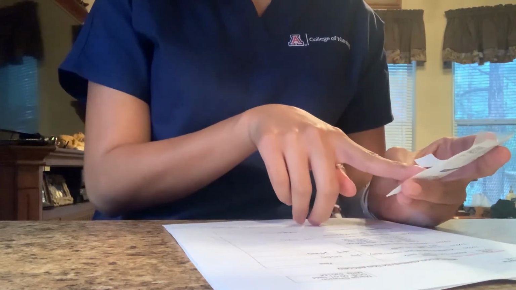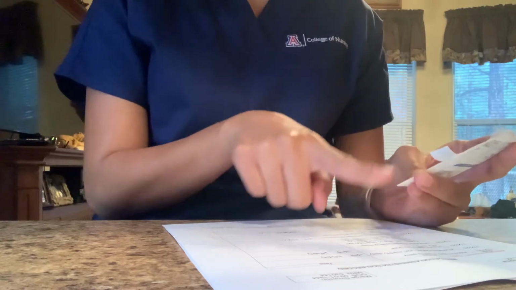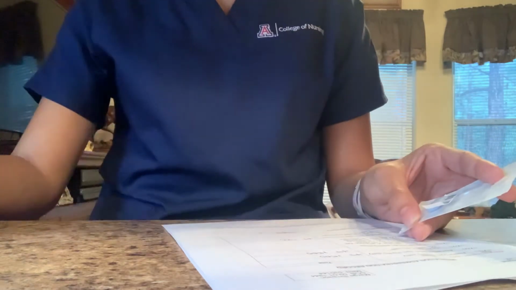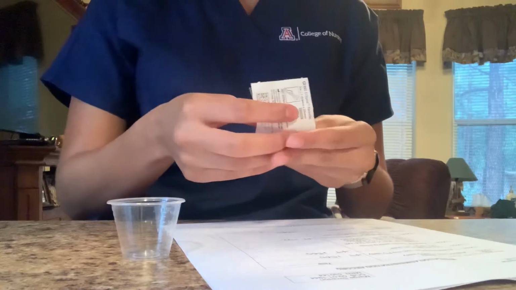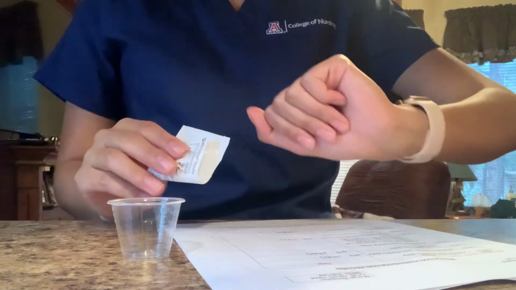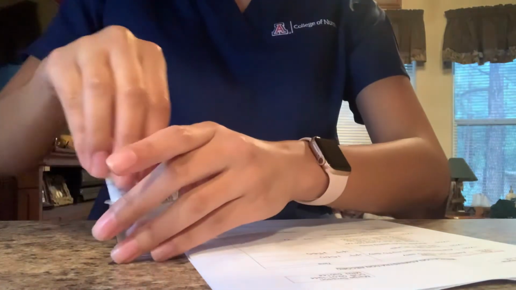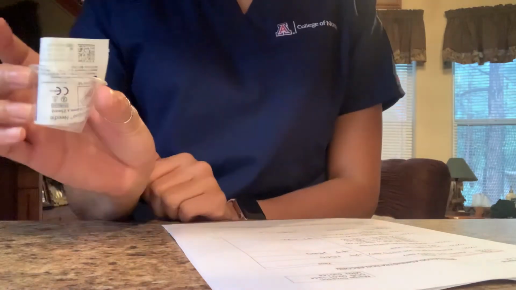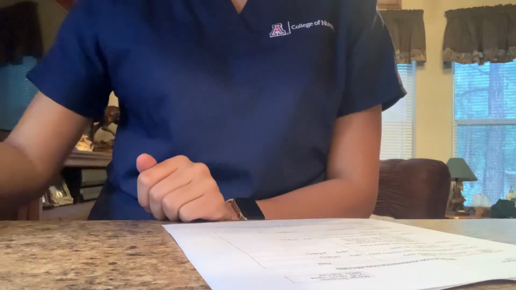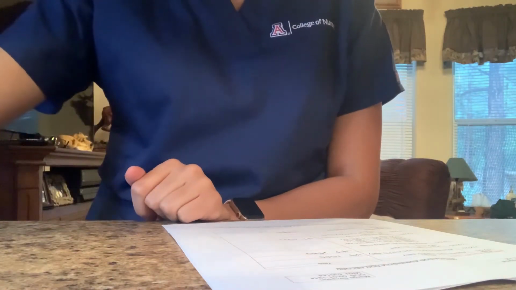One tablet is 325 milligrams, so she will only need one. And she is going to take this by mouth. She is to take it daily, and she has not had it today, so she will get it. It is 3 p.m. And I'm just going to put this in the med cup for her and set it to the side.